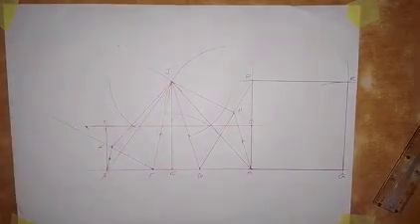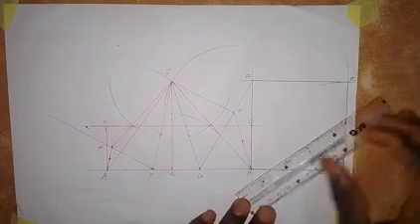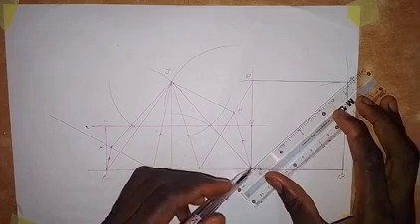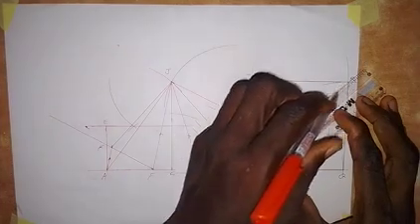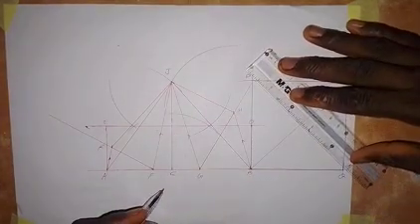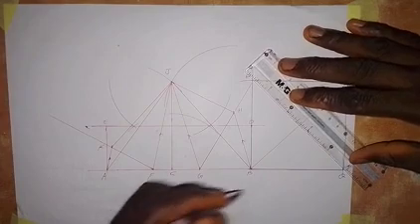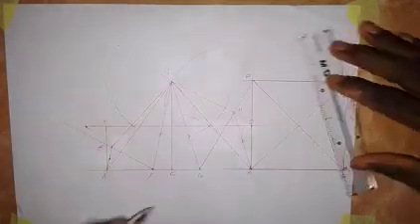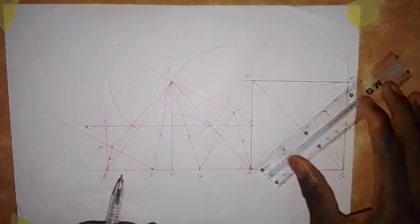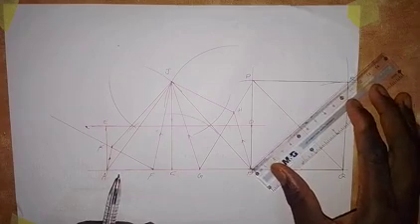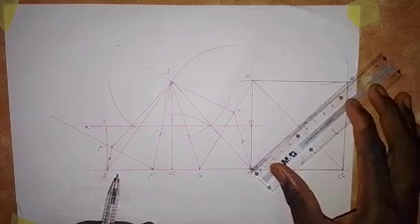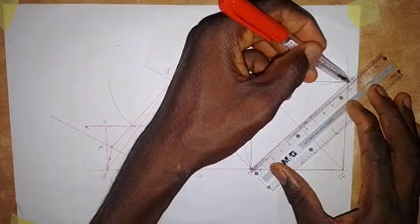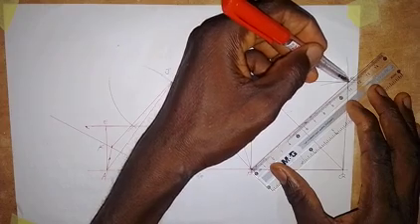Then they ask us to measure the length of the diagonal of the square. All you have to do is to connect these two points together. So connect BR together, or you connect QP together. Looking at what we have here, if I take a measurement of BR, BR is a diagonal, and this measurement is 115 millimeters.